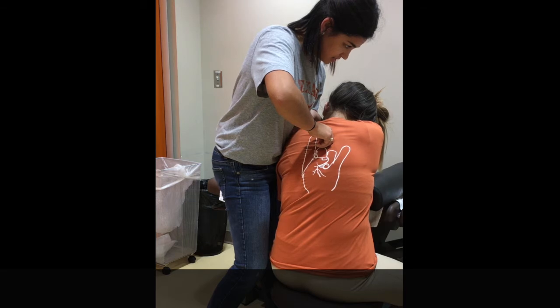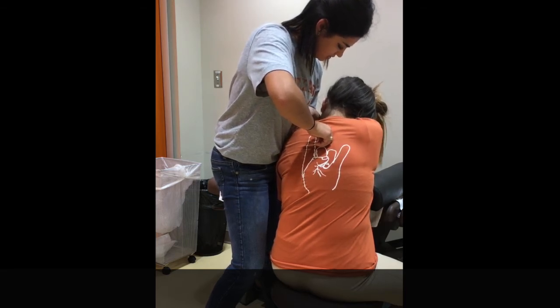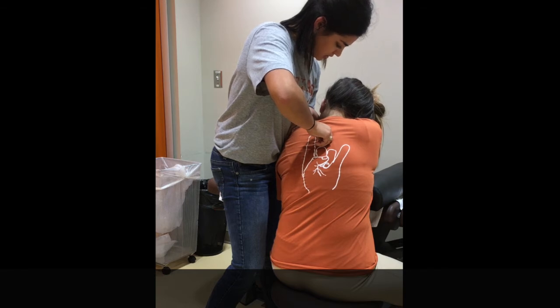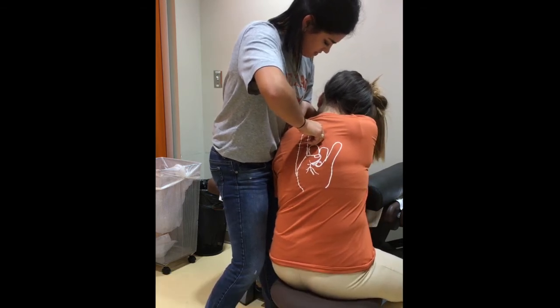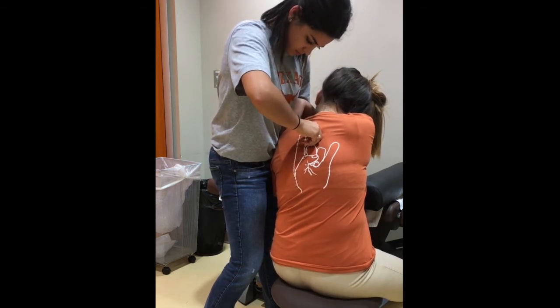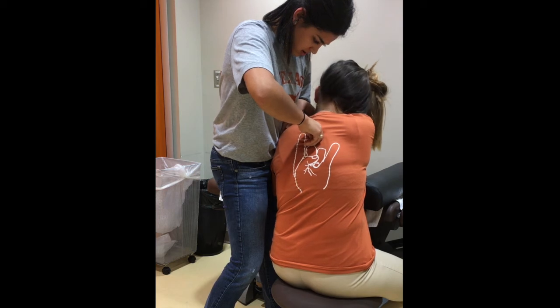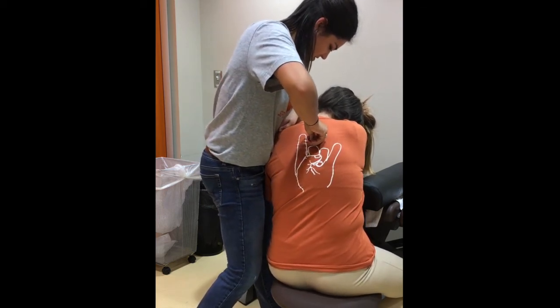Holding her in this position, I will then ask her to push her elbow and forehead down against my arm and turn to the right. She will hold the contraction for 3 to 5 seconds and then relax. I can now move her once again into the next barrier. This is repeated about 3 to 5 times or until the motion is maximally improved.